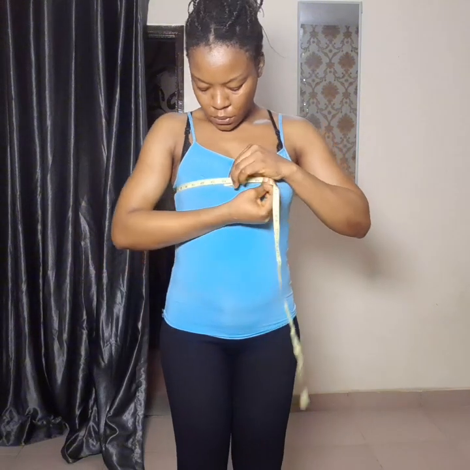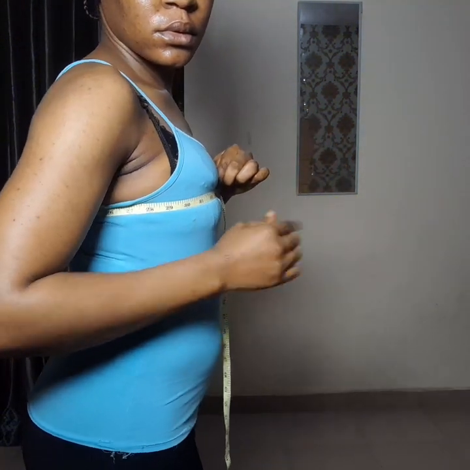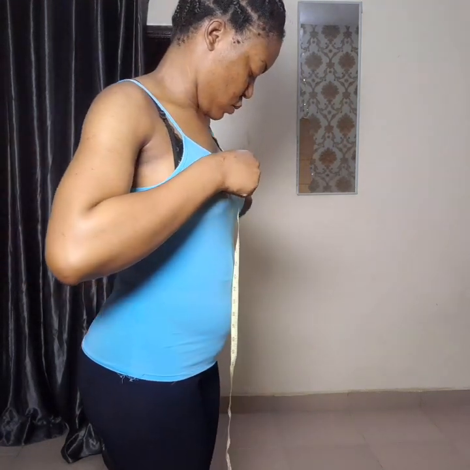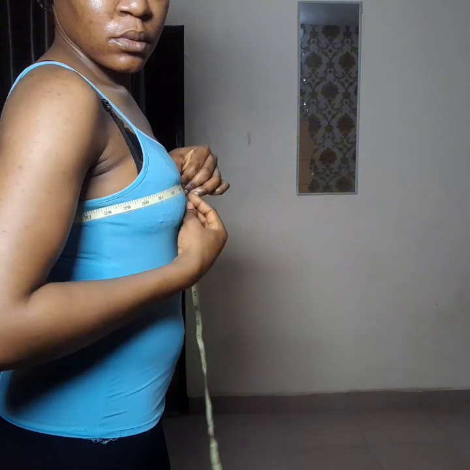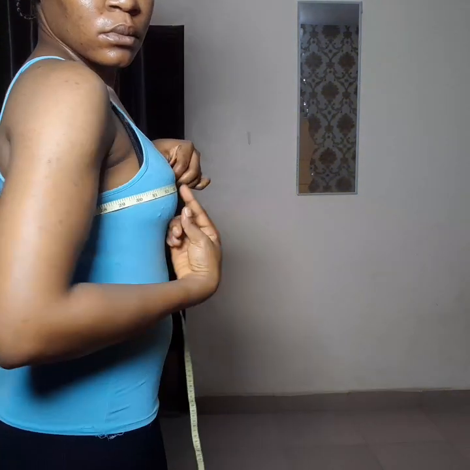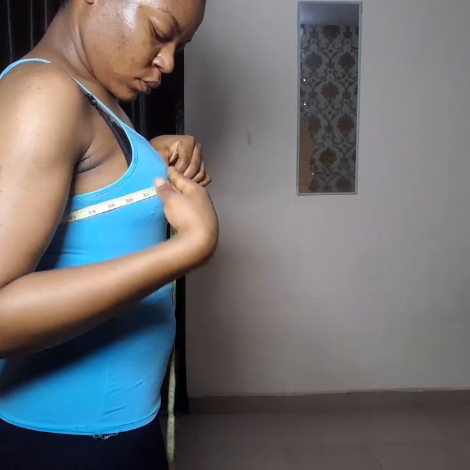What I mean by this is there should not be a bump like that. So adjust it properly until you get the accurate measurements, and then you take your reading. Ensure to wear a comfortable bra while taking this measurement, so as to have an accurate bust point measurement.